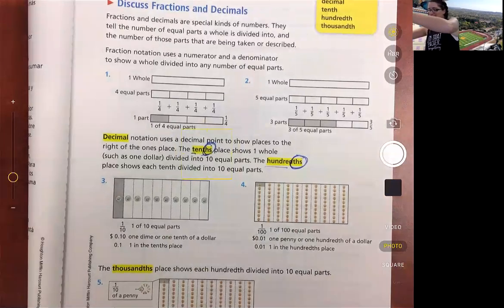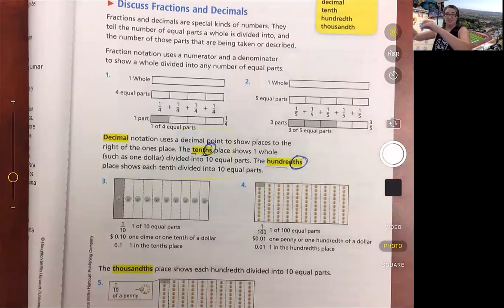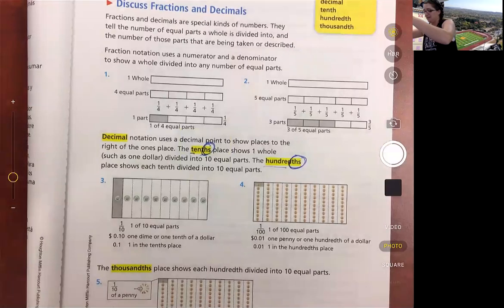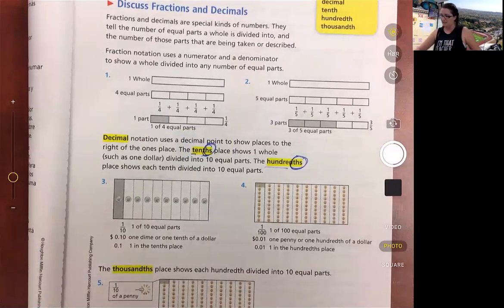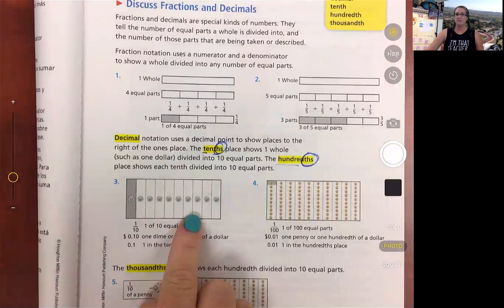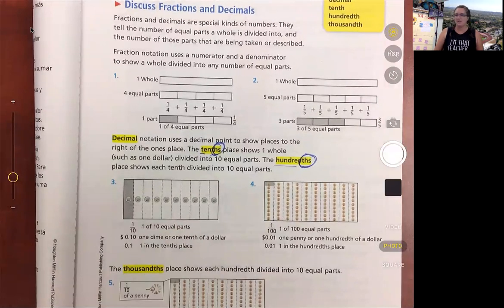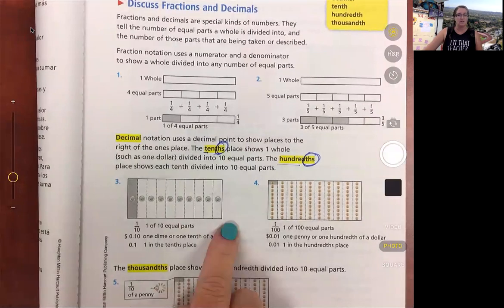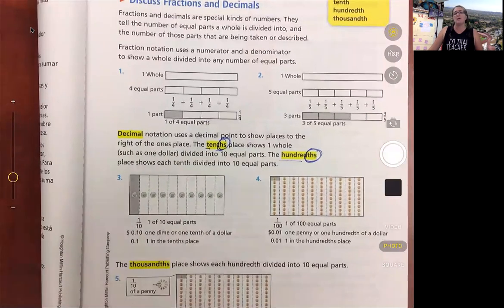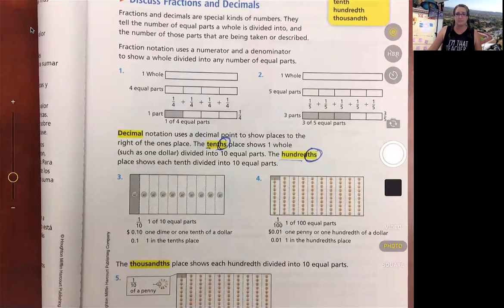So 1/10 is kind of like the fraction 1/10. We're taking our whole and we're dividing it into 10 equal pieces. And if this was $1 as a whole and we divided it into 10 equal pieces, how much money would each one of those pieces be worth? 10 cents. 10 cents or a dime, right? There's 10 dimes in $1. Okay.